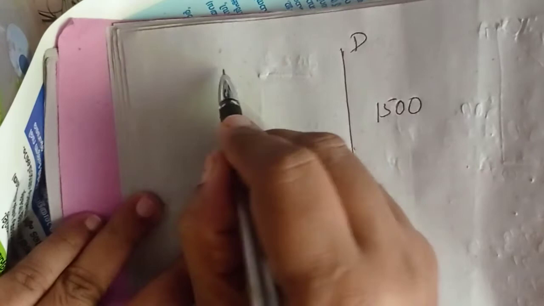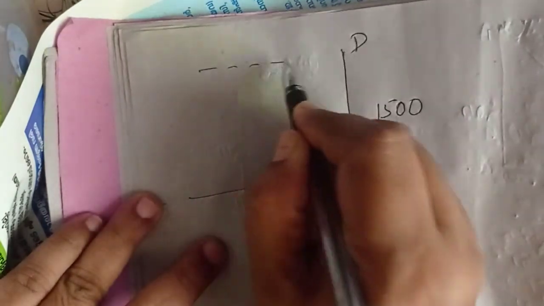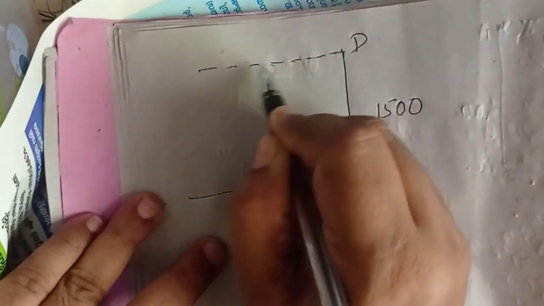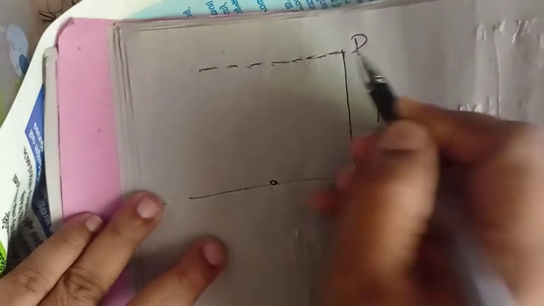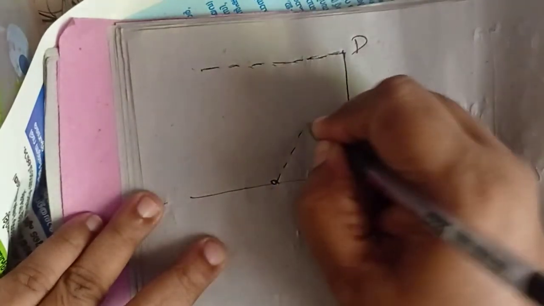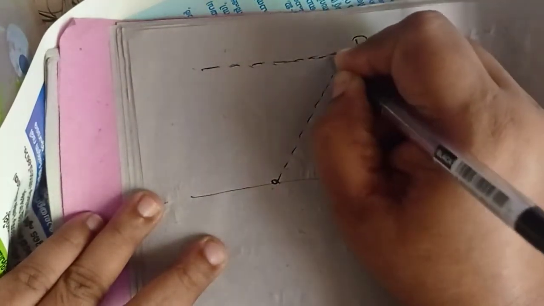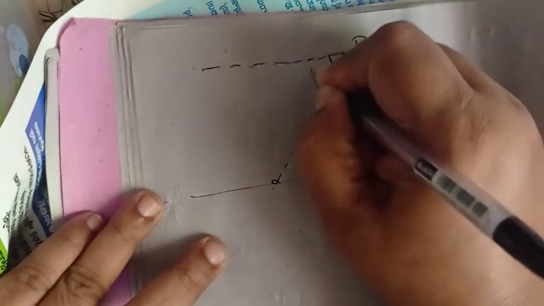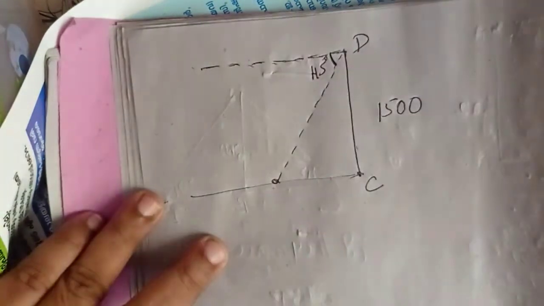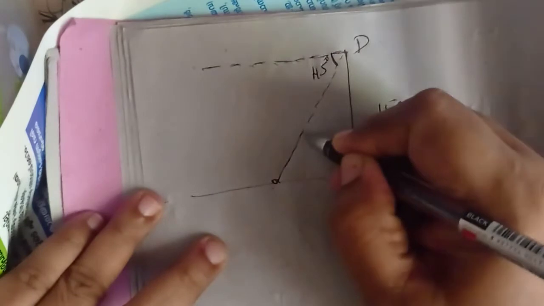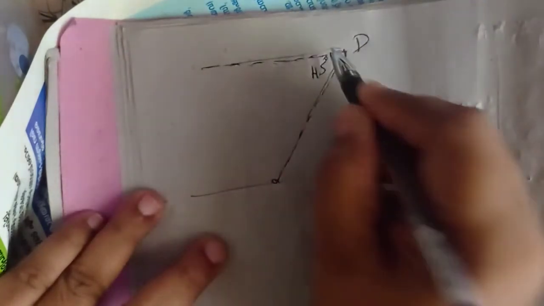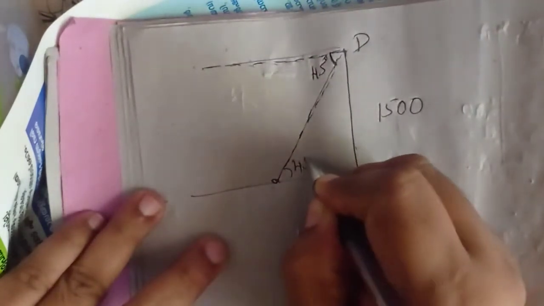Understand? Therefore, this line is very important. The marking scheme, you have to show the angle of depression. This is actually angle of depression 45 degree. Draw this line. Now you can mark here 45 degree.